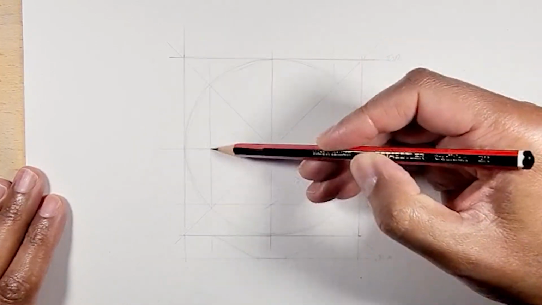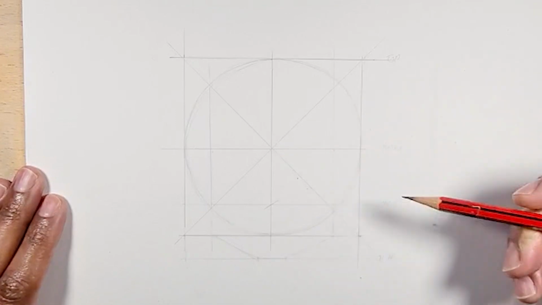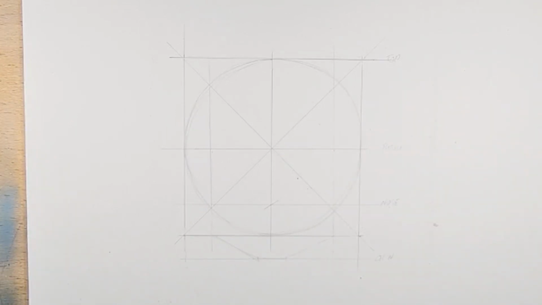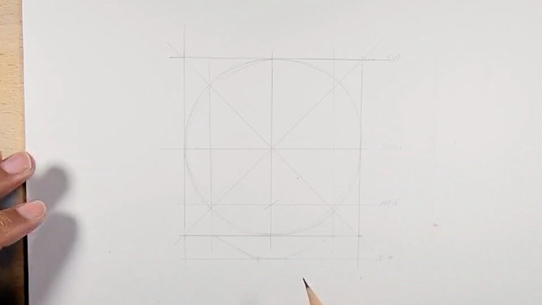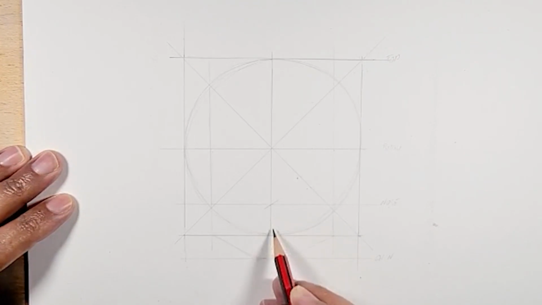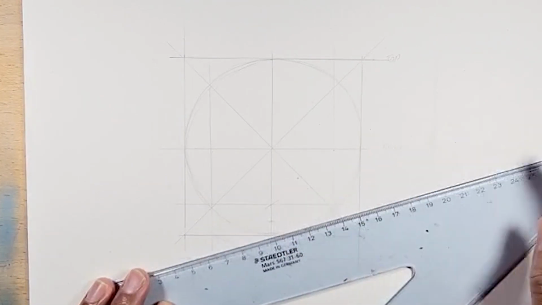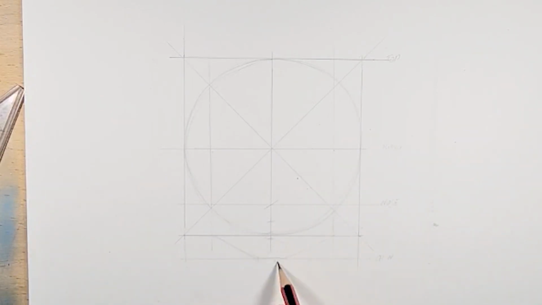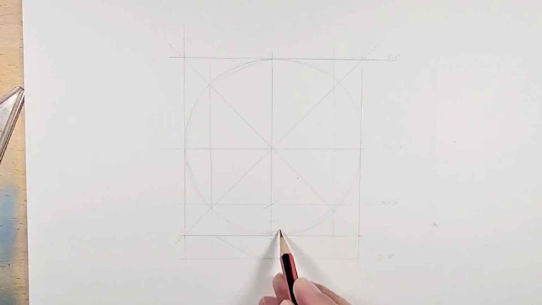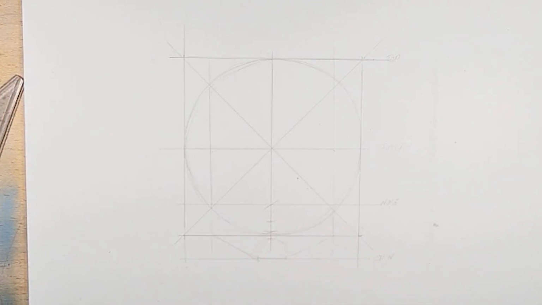Because I have already put in a line representing the base of the nose, I can work out the placement of the mouth. Generally, the opening of the mouth will sit 1/3 the distance from the bottom of the nose to the chin. I'll find the halfway point between the nose and the chin to give me an indication of where the bottom of the lower lip will be.